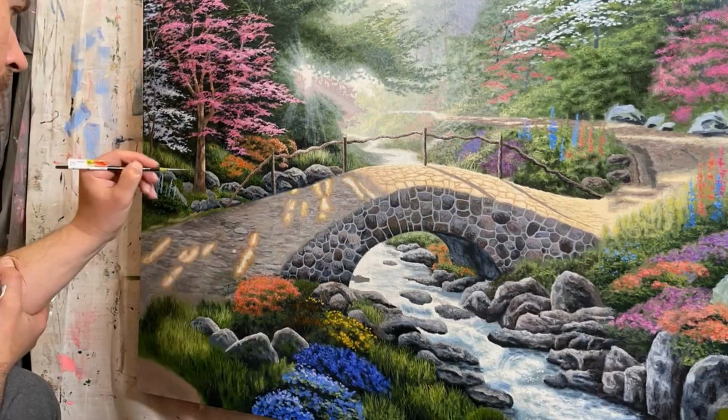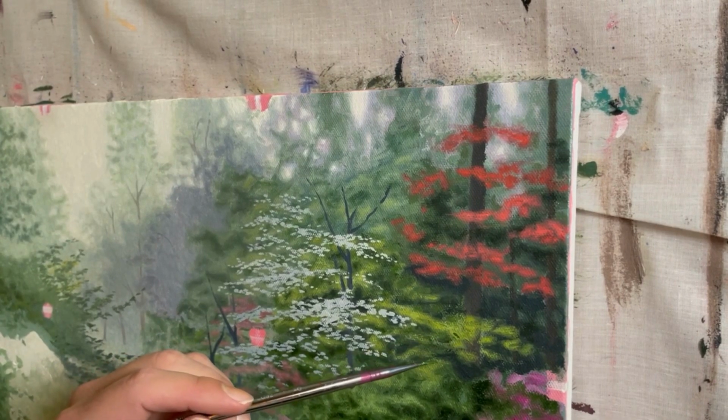Painting something like this can seem overwhelming, but if you stick with me, I can help dispel that illusion, and I'll show you the basic building blocks of how to put this painting together. So let's get going. Let's start off on the top right part here.